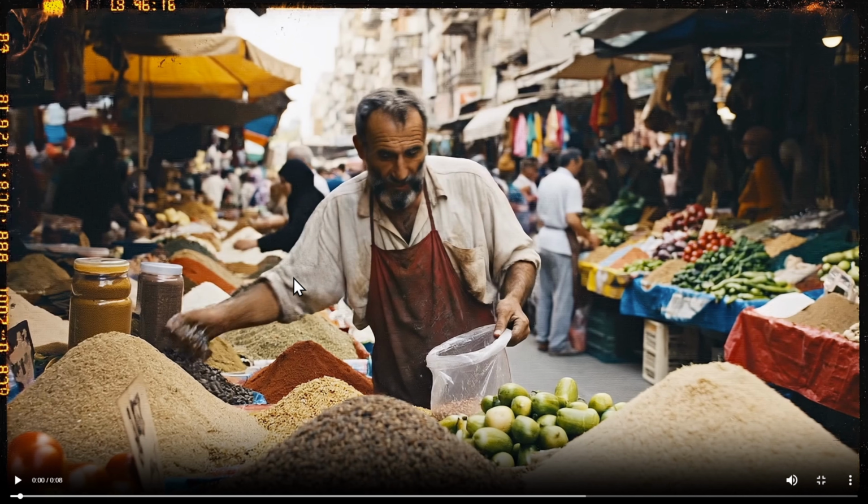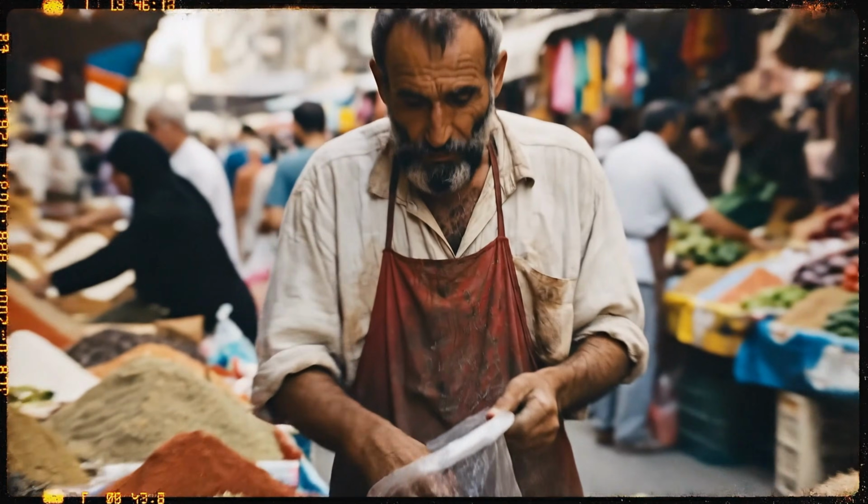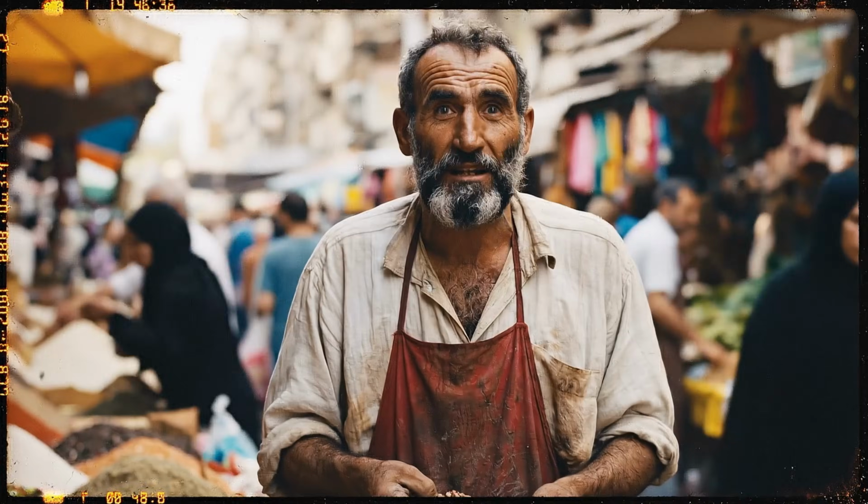Then we have handheld jitter zoom, which mimics human imperfection with micro shakes and uneven tracking speeds. So here is our subject in the market, and you will notice the subtle handheld movement. I can do a better price if you buy 2 kilos. It's the freshest turmeric in the market.